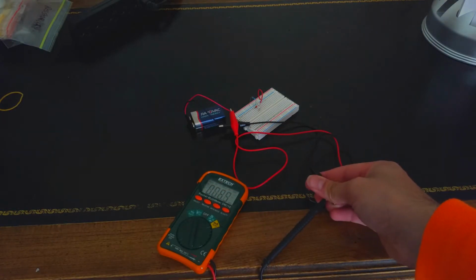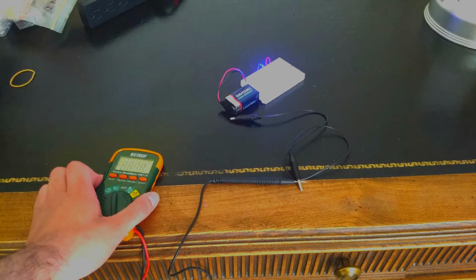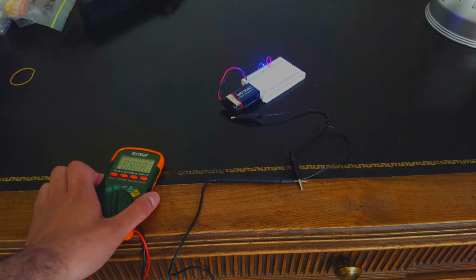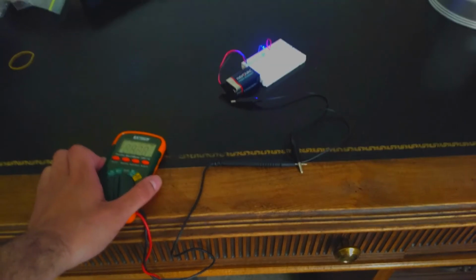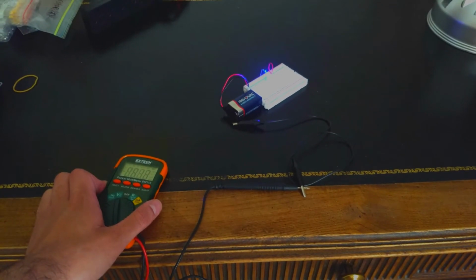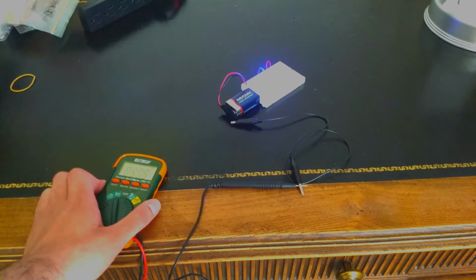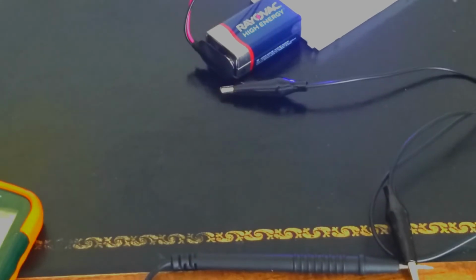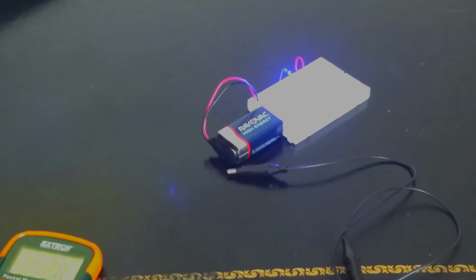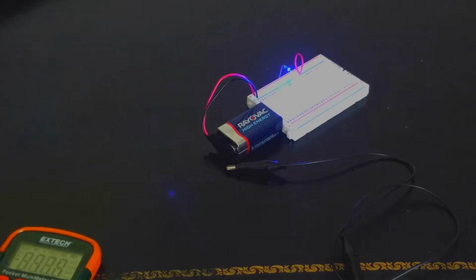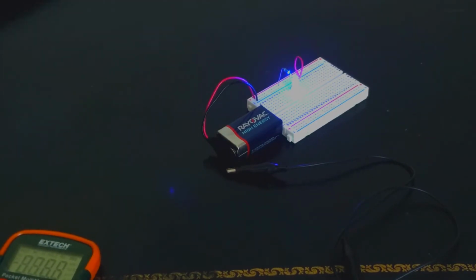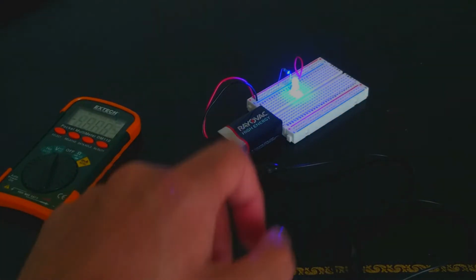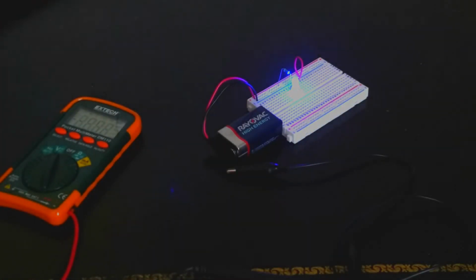Alright. We turned on the circuit. Let me get it in a lower exposure and focus, and let me zoom in. There you go. And let's lessen the exposure. Yeah, you see here? It's illuminating very, very bright. And we're wondering how much current is going through the LED.